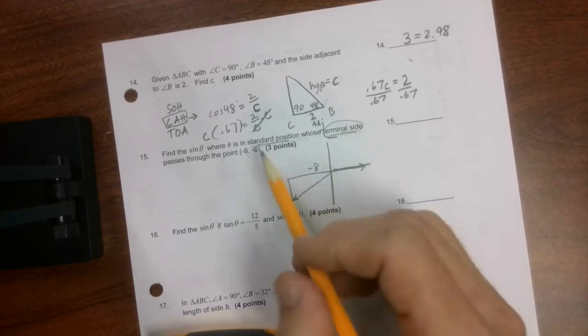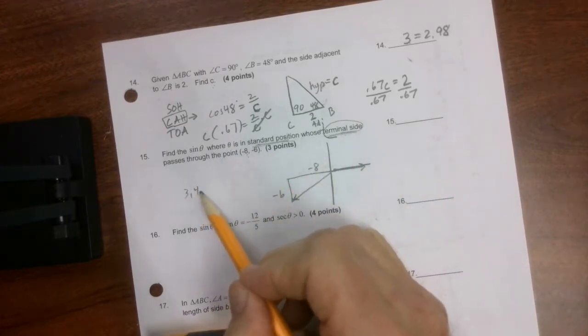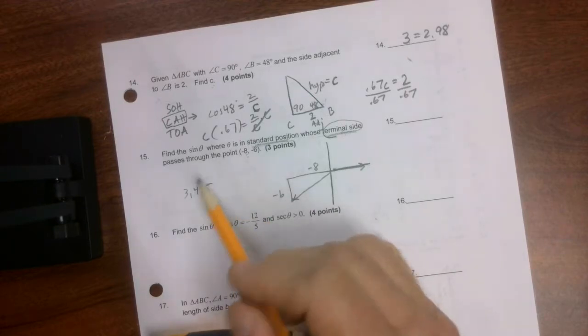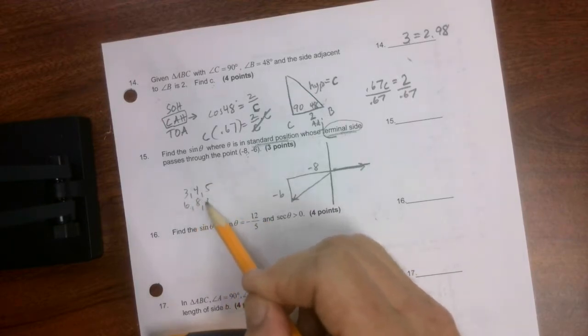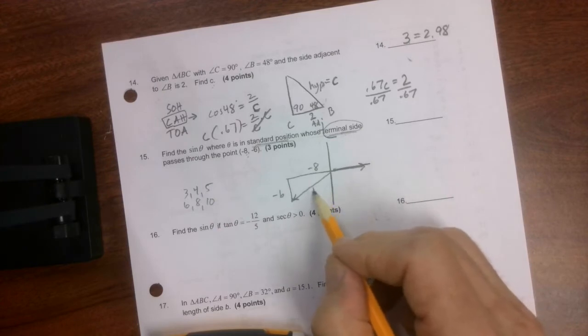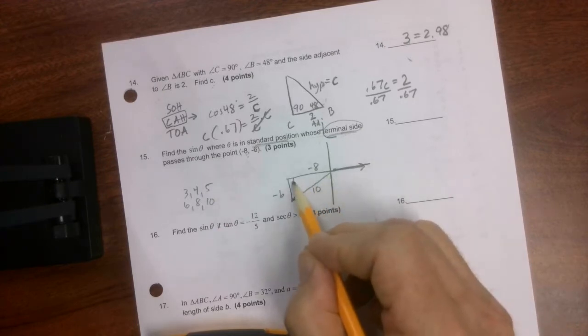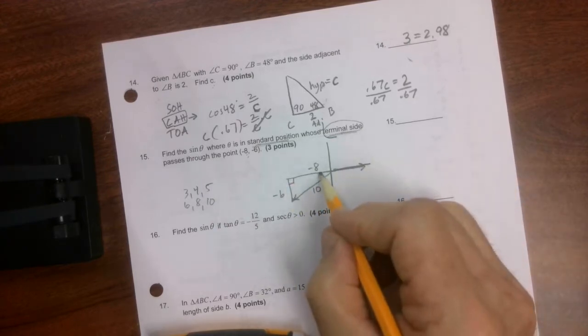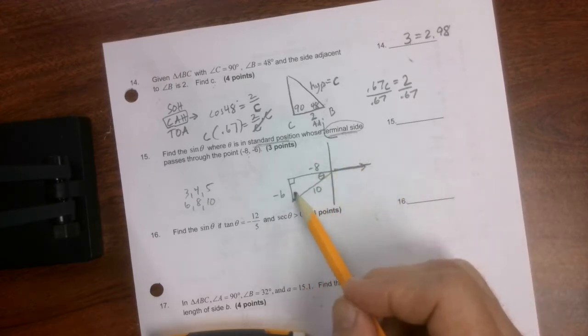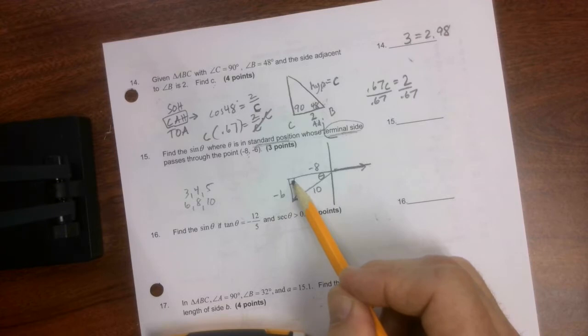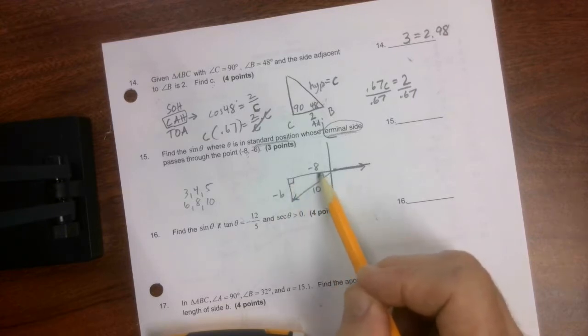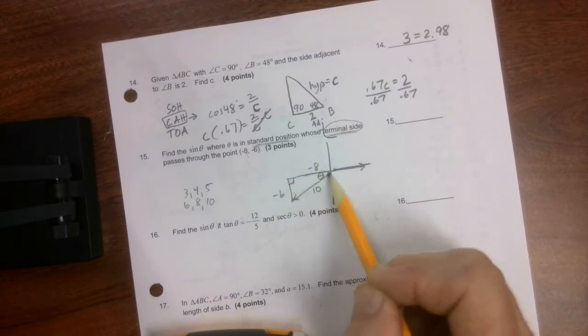Well, if you remember, we have a 3, 4, 5 family. If we doubled all that, we'd have a 6, 8, 10. So that means our spinner is 10. Remember, our spinner can never be negative. Here's our reference angle right here. It can't be this one. It's never this one, never the 90. It's always the angle sandwiched between the x-axis and the spinner.